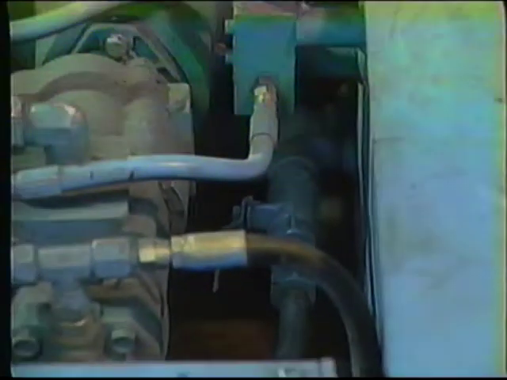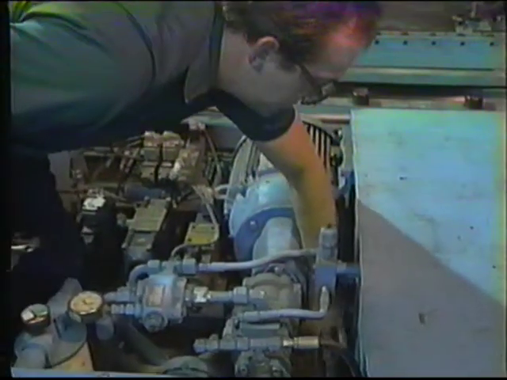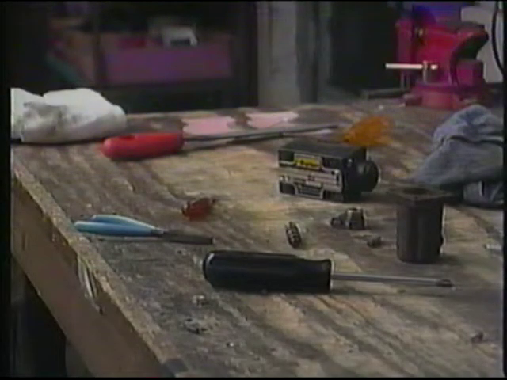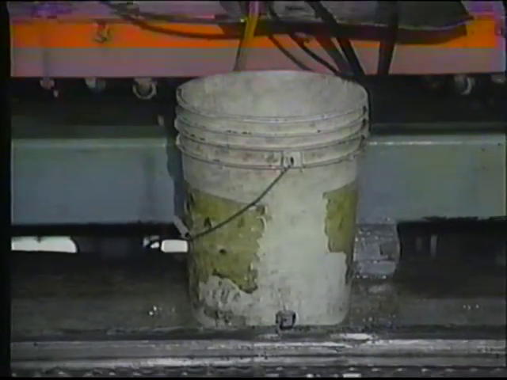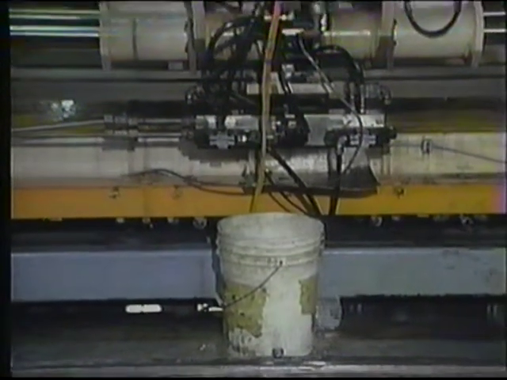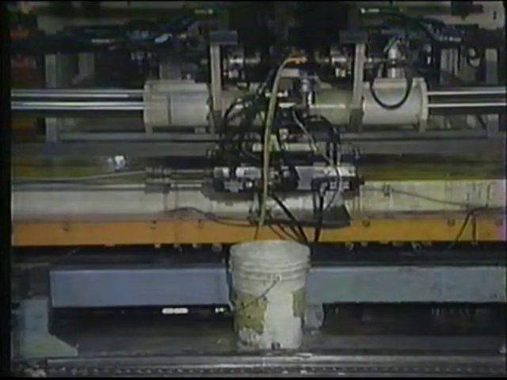Dirt will likely get in when the system is first installed, and more may get in when repairs that open up the system are made. If parts of the system are disassembled, they may be worked on at a dirty workbench, then wiped off with an old rag before being reinstalled. When new parts are added to the system, slivers of metal may also wind up in the reservoir. If hydraulic fluid is caught in a bucket until repairs can be made, the oil may be dumped back into the reservoir. Dirt will almost certainly be in the bucket, and it will contaminate the entire system.